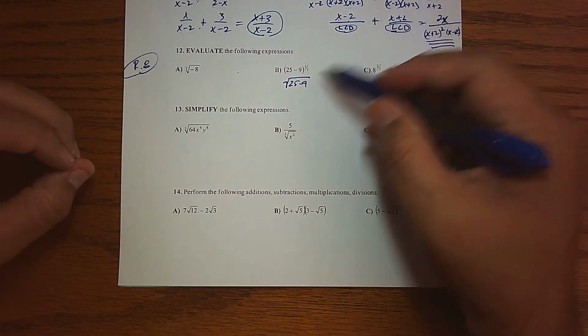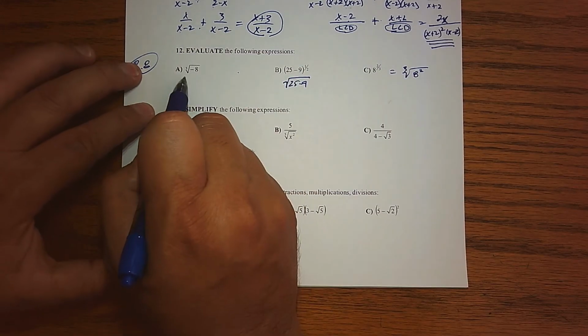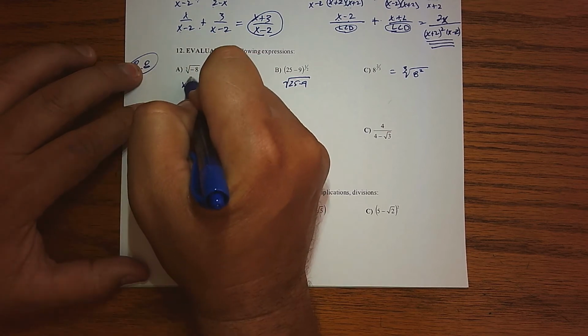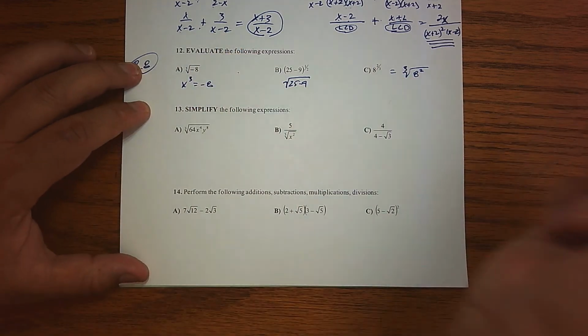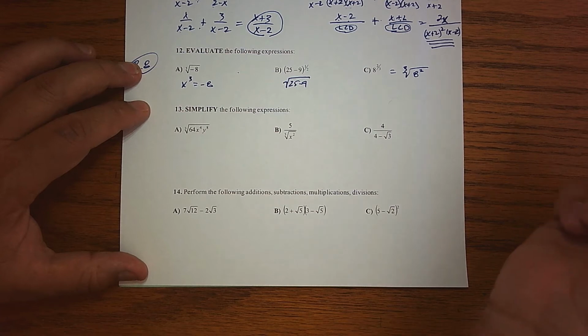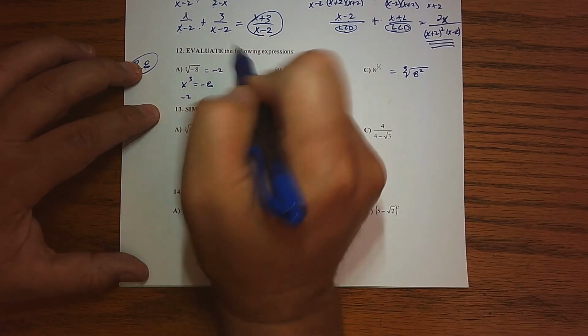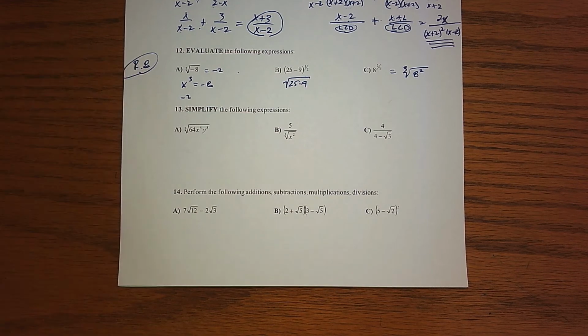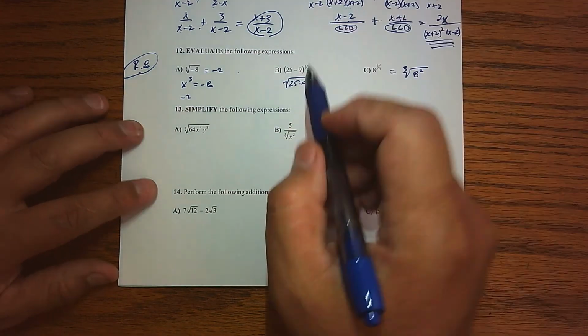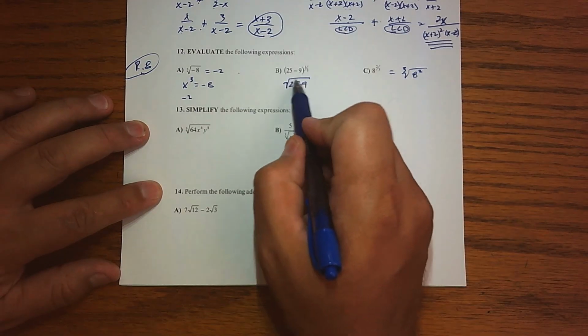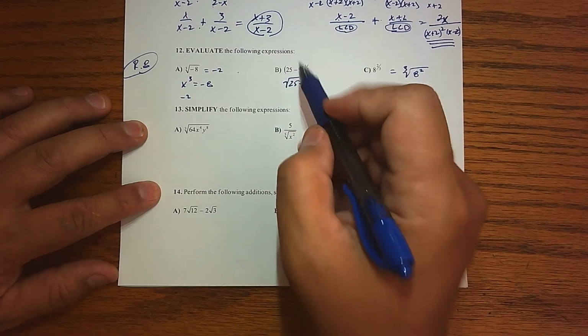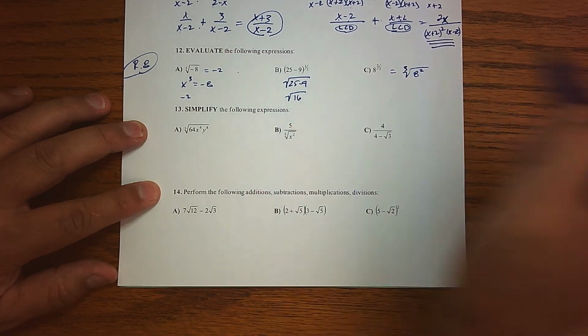In terms of evaluating these radicals, I'm basically asking myself, what number can I raise to the third power and get -8? I think if you thought long enough about it, we're looking at -2. So the cubed root of -8 is -2. To do this one, I first have to perform the subtraction underneath the radical. So we end up with the square root of 16.